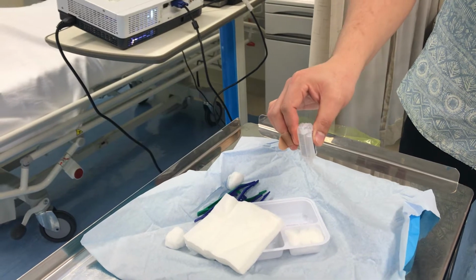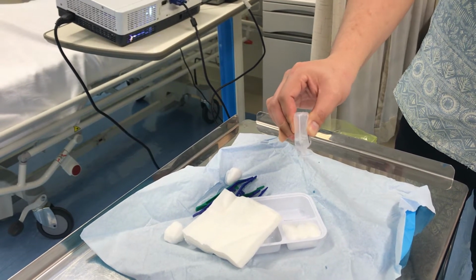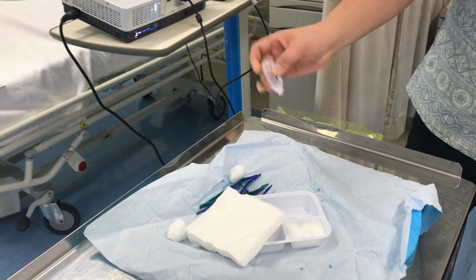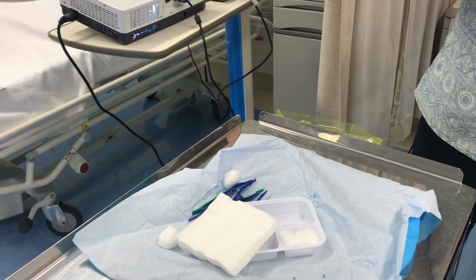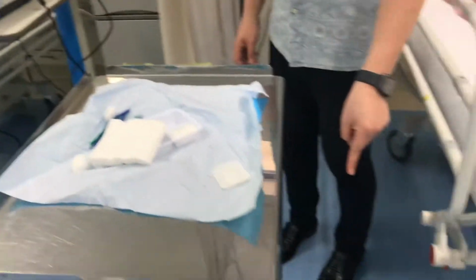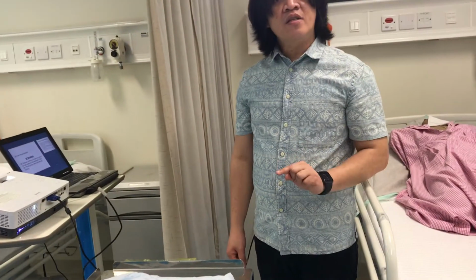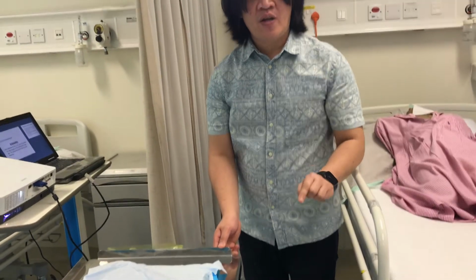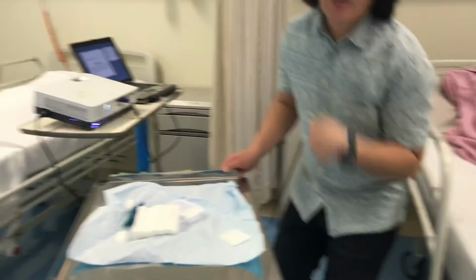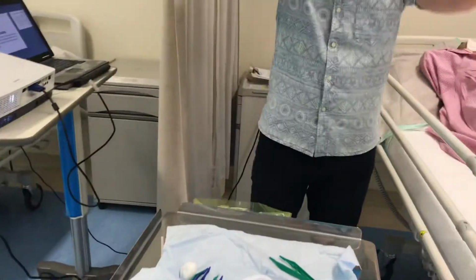Just an adequate space. If you think you require more, you can use two or three. If something drops on an area that is considered unsterile, you should not use it anymore. But for now, for the purpose of the practice, this is sterile, so we skip this step.